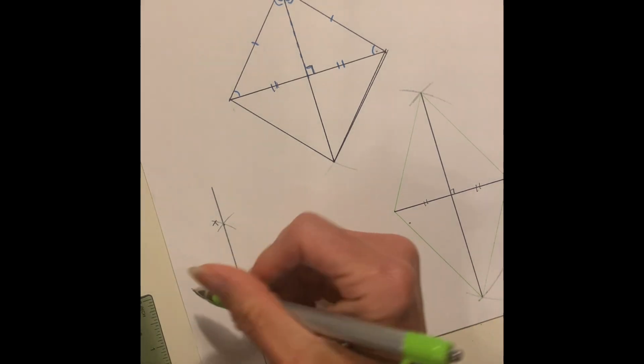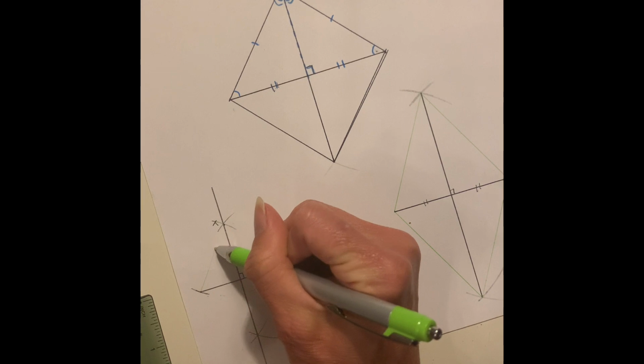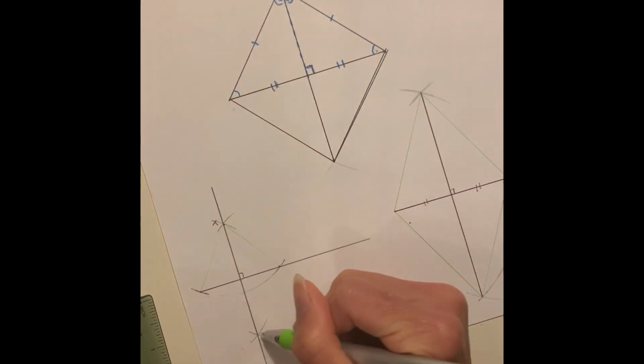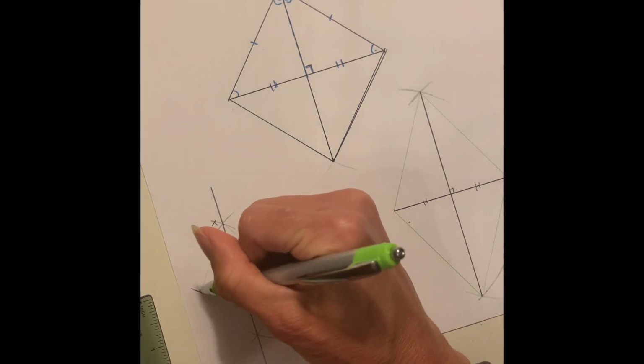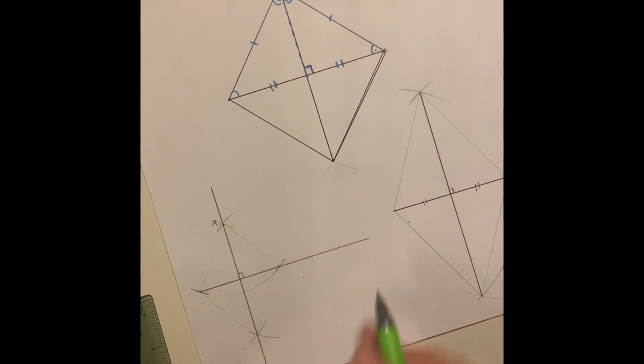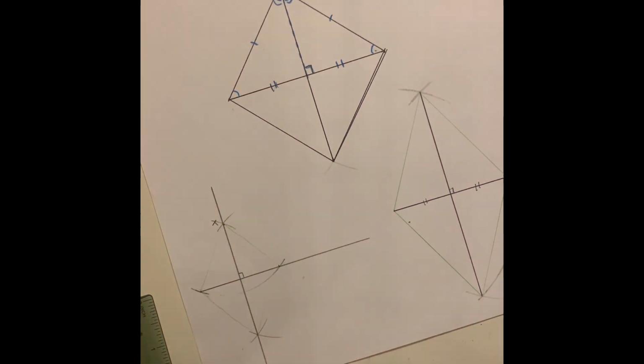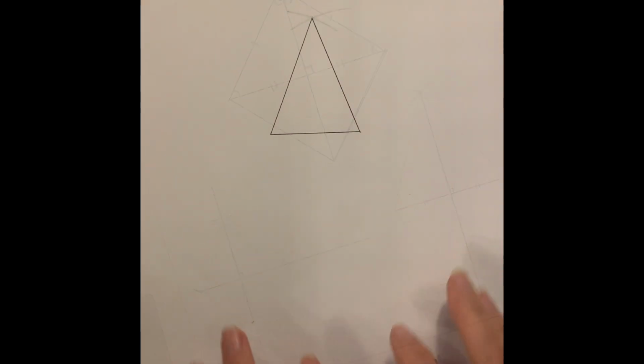What did I do? I basically created my two little triangles over here. And none of the rest of that line really even mattered. I just focused on my little triangles. Okay, let's look at an isosceles triangle again.